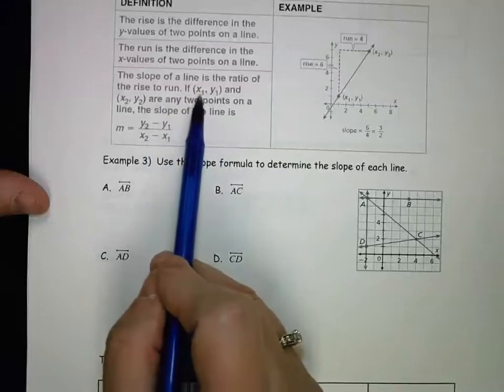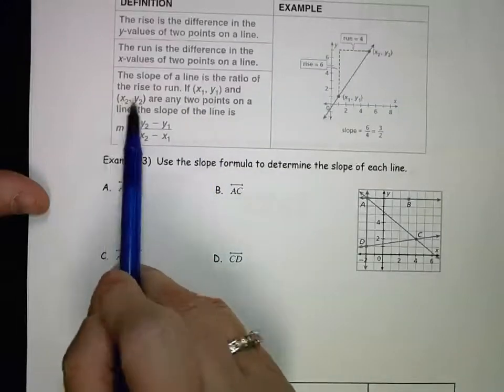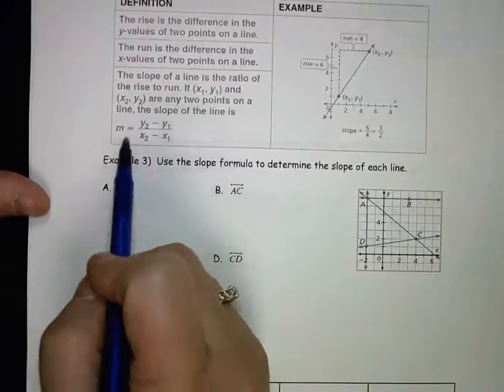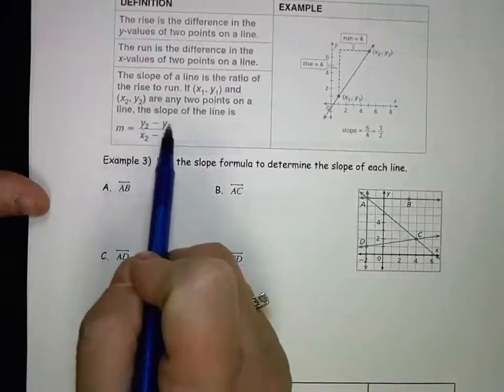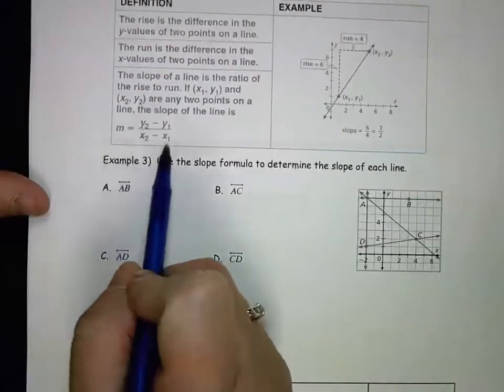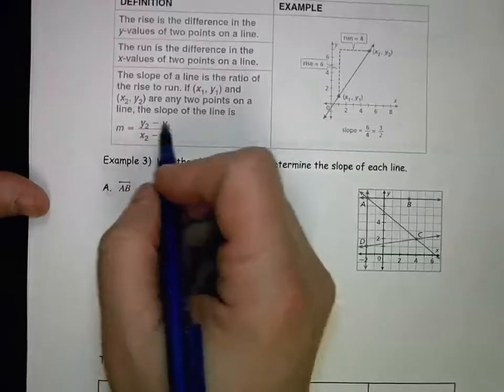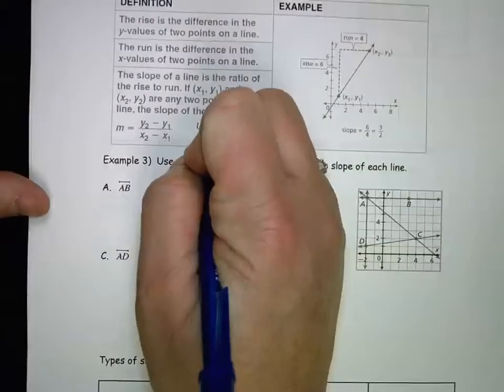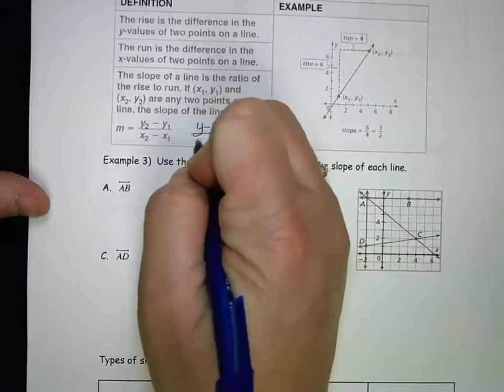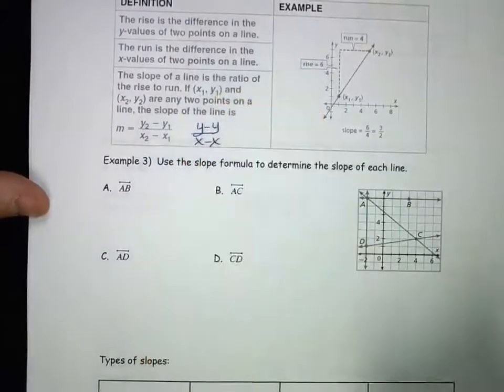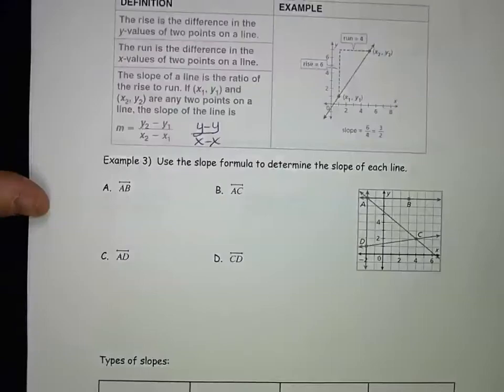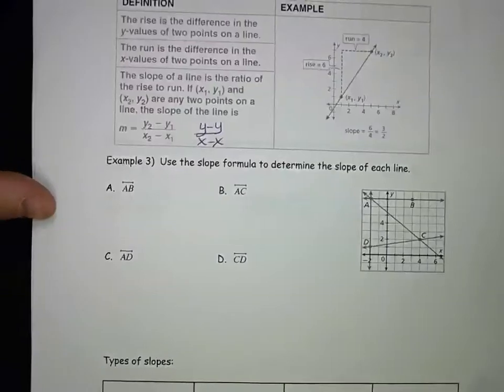And if these are points x1, y1, x2, y2, then your slope is y2 minus y1 over x2 minus x1. And sometimes I think all these little subscripts get confusing. So sometimes I just write y minus y over x minus x.